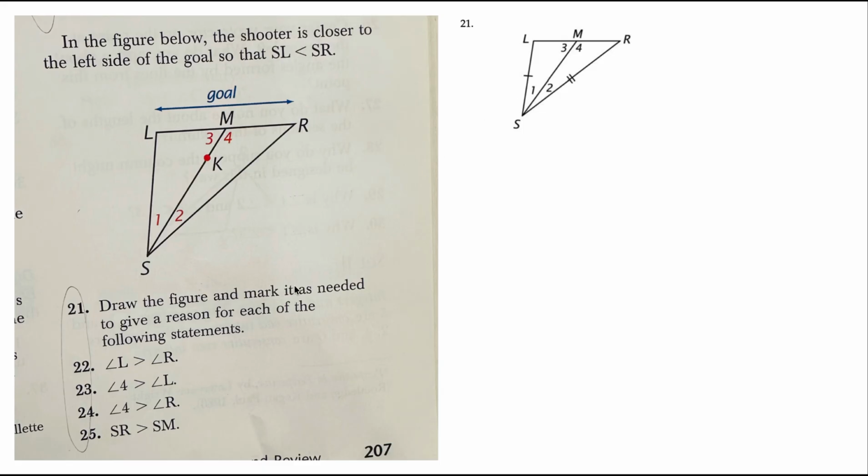Okay, next, give a reason for the following. Angle L is greater than angle R. Well, we can definitely tell that with our eyes, but how could we tell that knowing what we've learned? Well, what are the things that we've learned this chapter? That's what you should think of. What theorems have I learned that would match a reason for this?